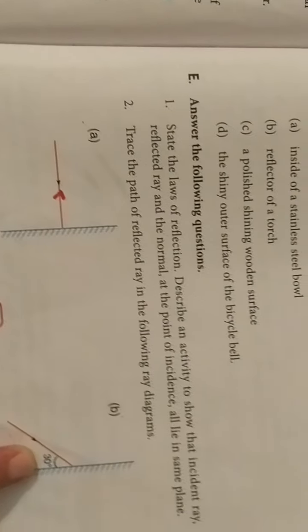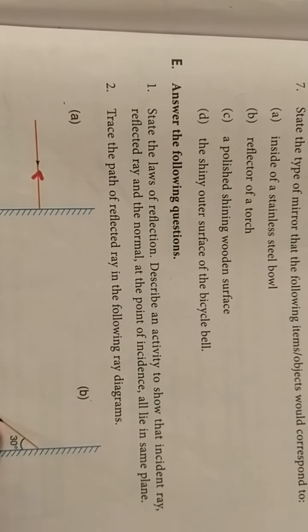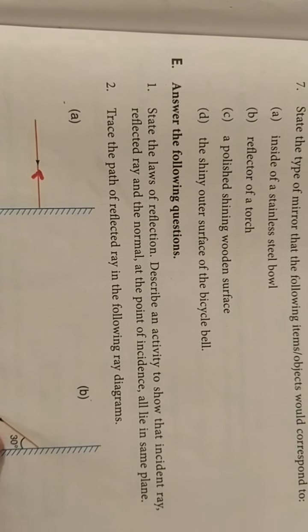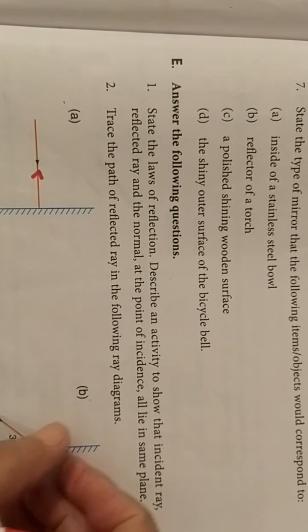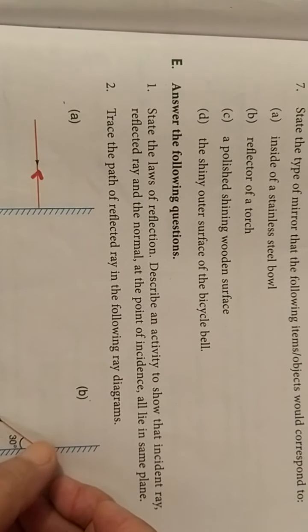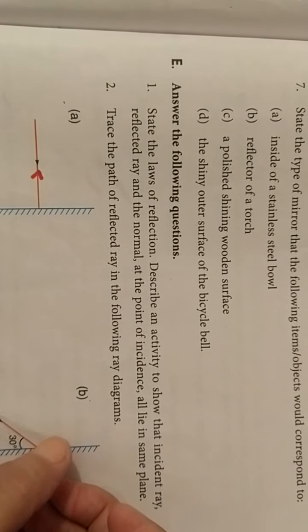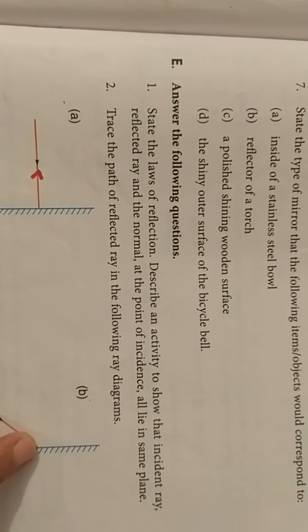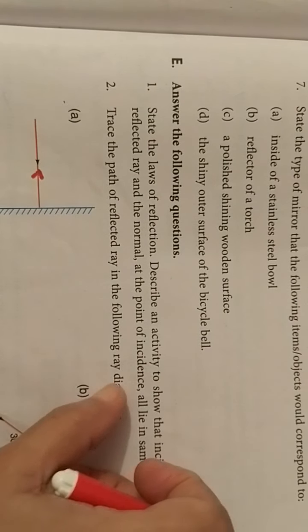Now you see here in B, the incident ray is making an angle of 30 degrees with the plane mirror. Now you have to draw the reflected ray in the same manner. First you draw the normal with the help of a pencil, and then you draw the reflected ray.